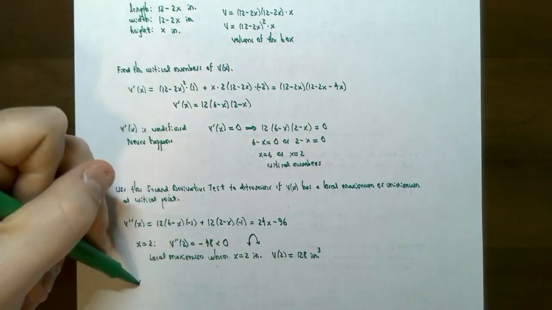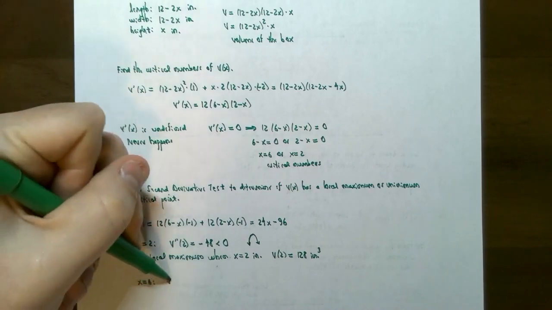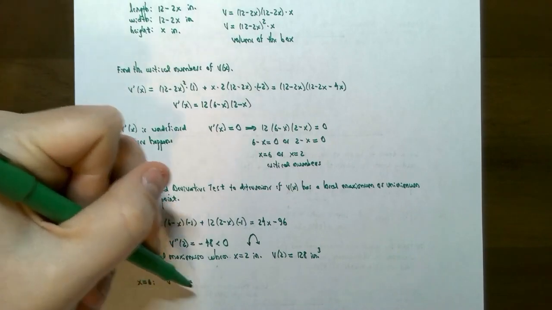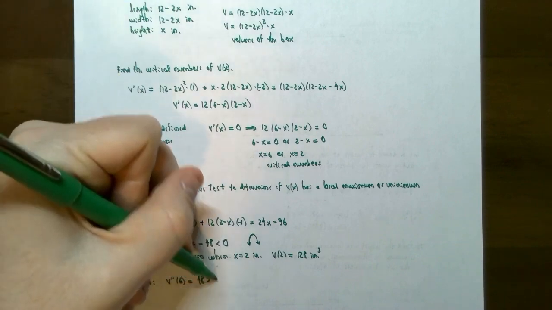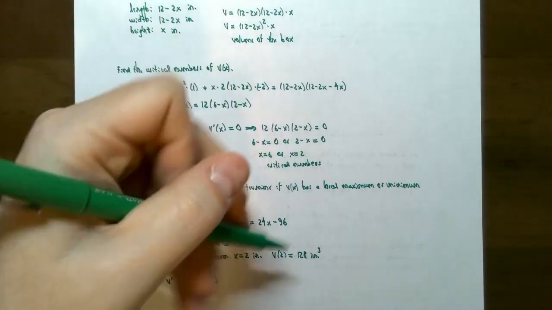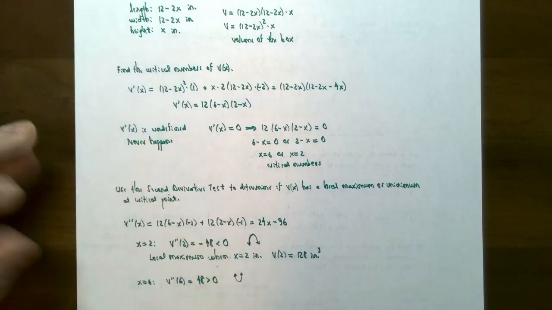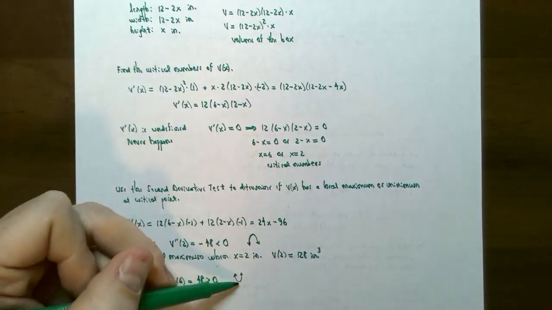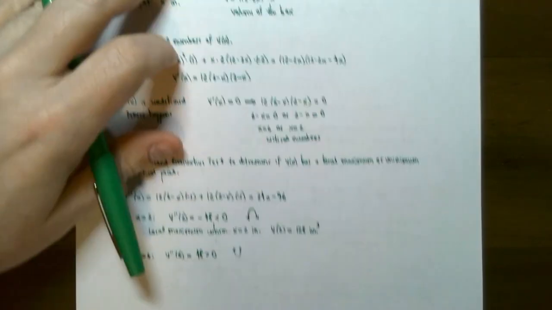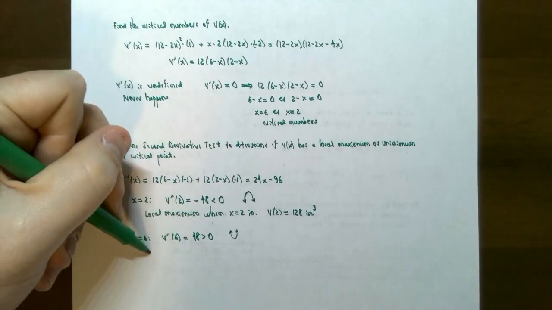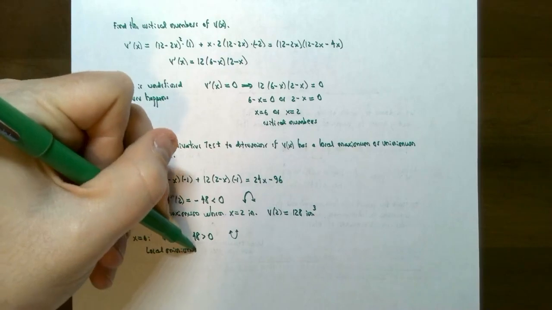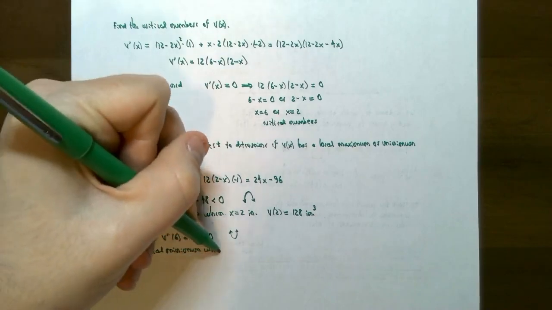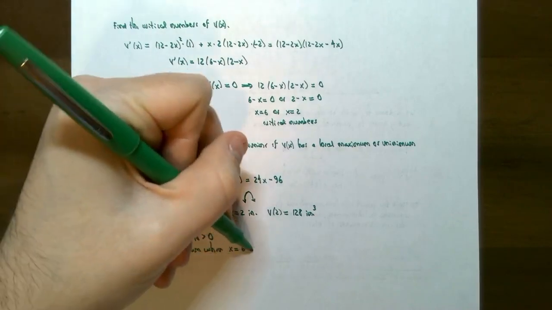Alright, so now x equals 6. If you calculate the second derivative at 6, you'll find out it's positive 48, greater than 0. And that means the graph is concave up. So there's a local minimum at x equals 6, in inches.